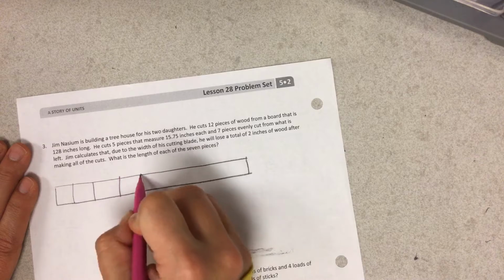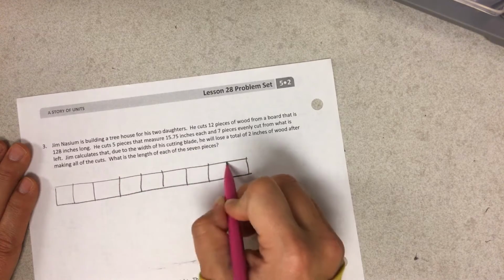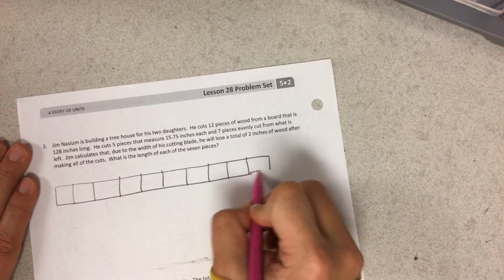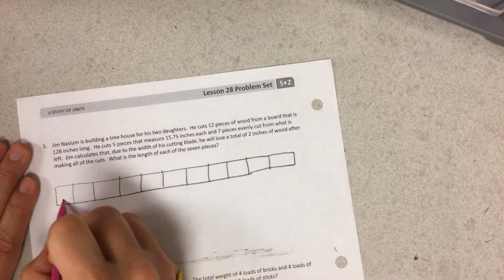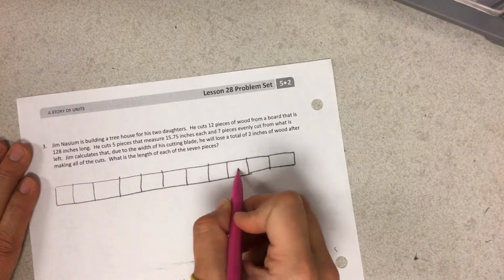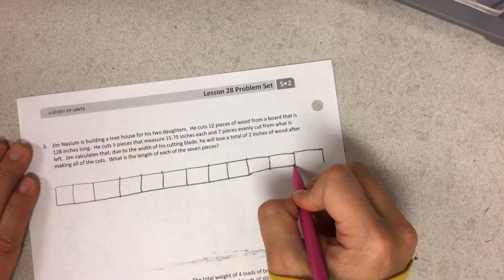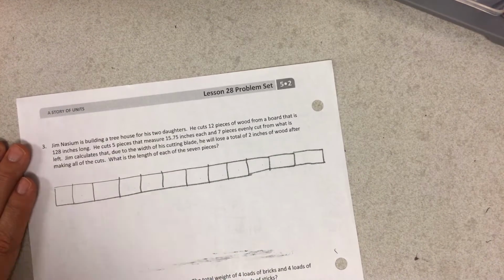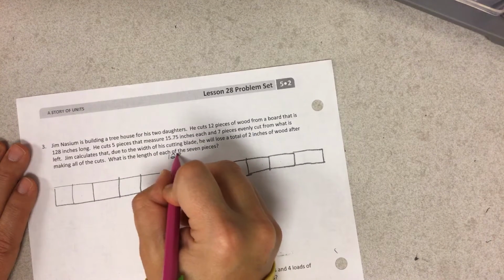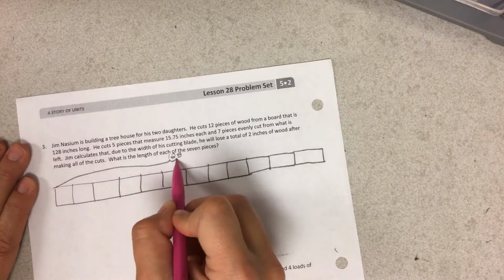1, 2, 3, 4, 5, 6, 7, 8, 9, 10, 11. Okay, so here's his 12 pieces of wood. And we know that this all together is 128, all right here.